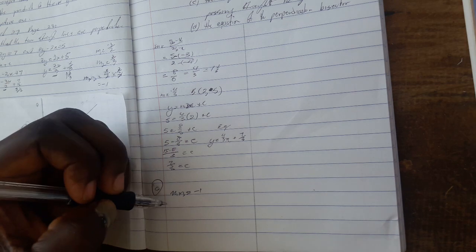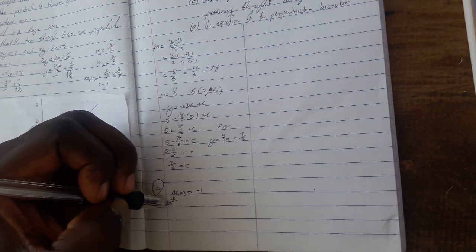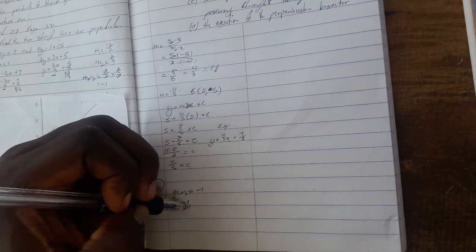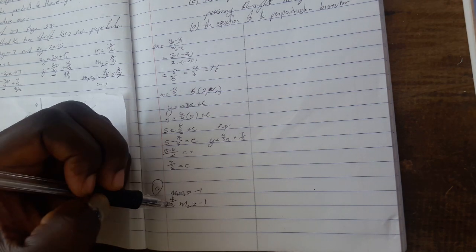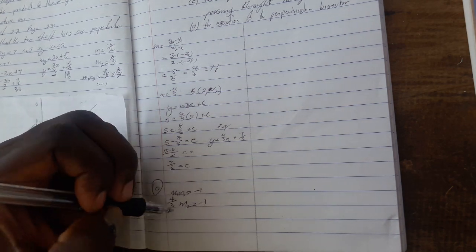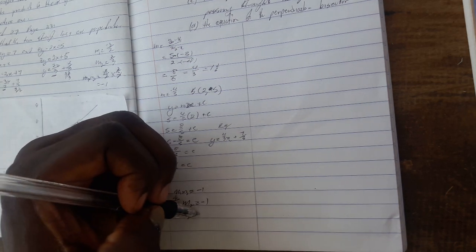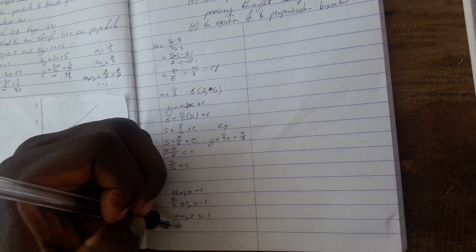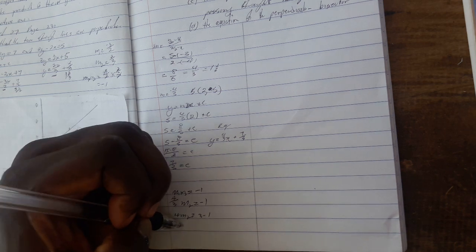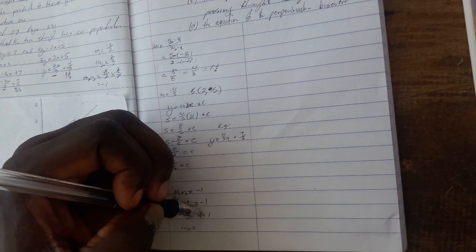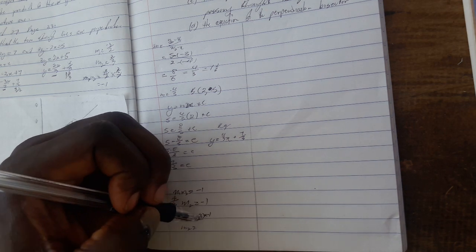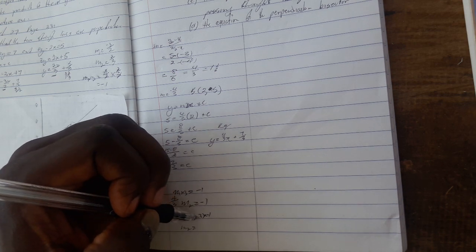So let's say this is line 1 and the gradient of line 1 is 4 over 3. How do we get the gradient of line 2? Well, we take this over. 3 goes over first, so we have 4 m2 is equal to 3 times minus 1. And then the 4 goes over after, so m2 is equal to minus 3 over 4. So this will be minus 3 over 4.